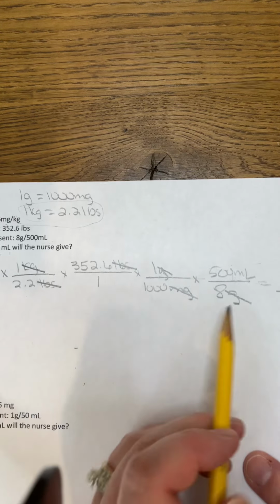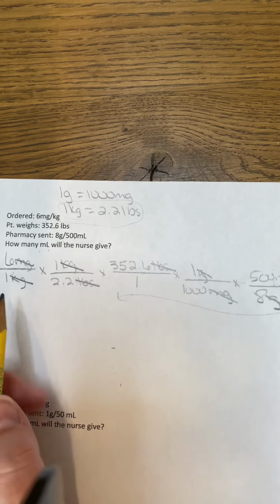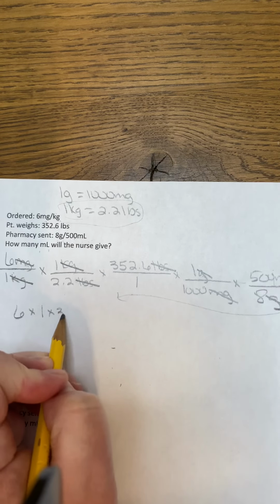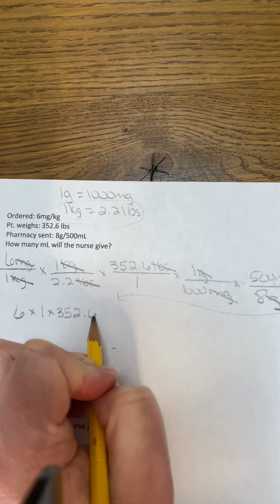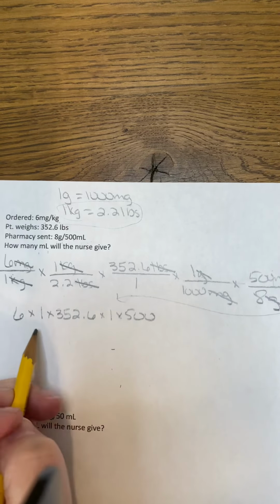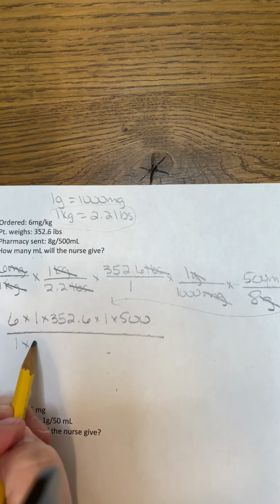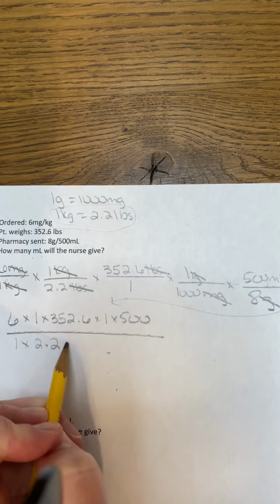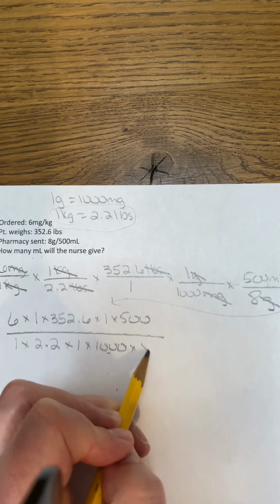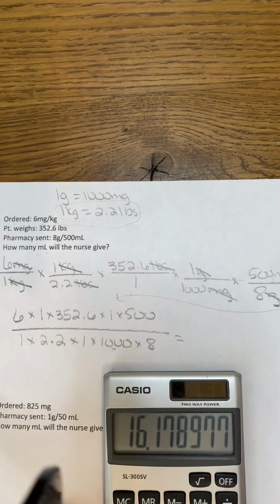So now we can do our multiplying, and again, I'm going to kind of go down here. So we're going to take 6 times 1 times 352.6 times 1 times 500. And on the bottom, we're going to have 1 times 2.2 times 1 times 1,000 times 8. All right, so let's get out our calculator here.